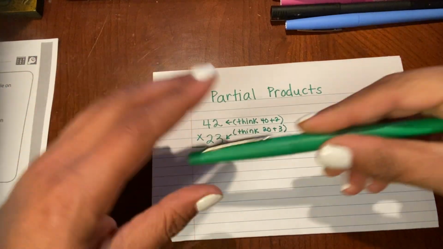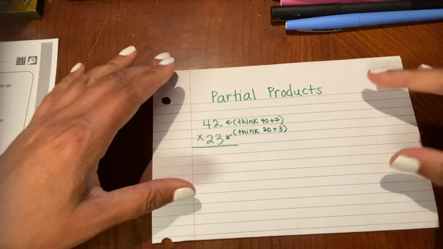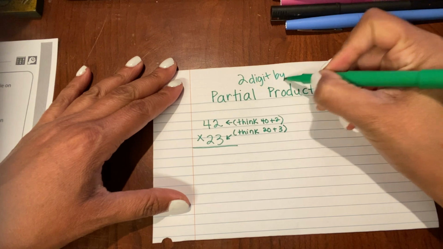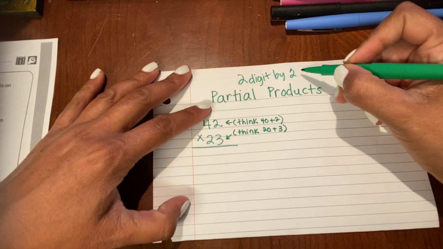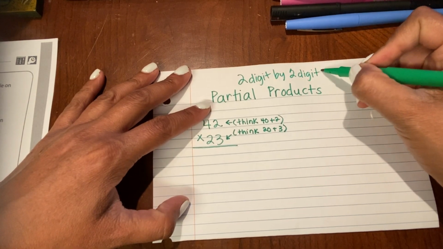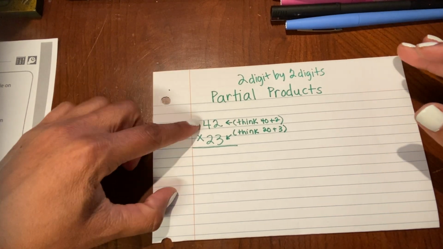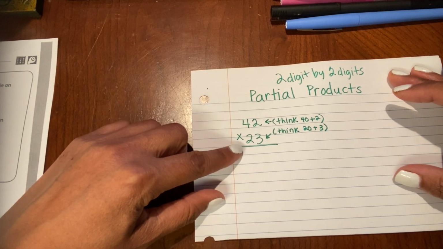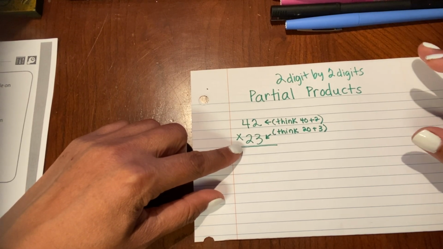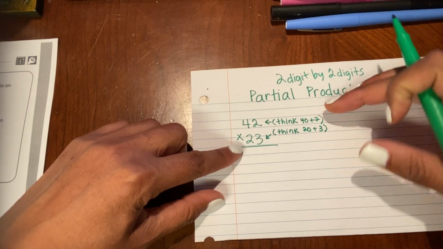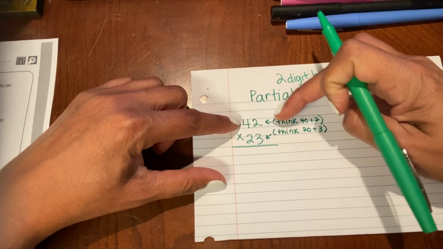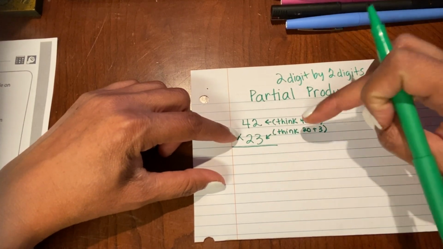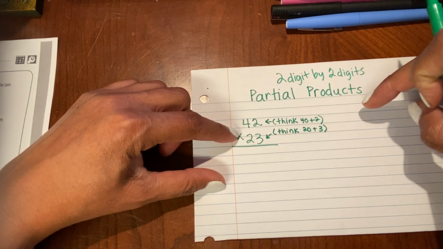Okay, guys, today I'm going to do a lesson on multiplying 2-digit by 2-digit using partial products. Okay, now the first problem we're going to do is going to be 42 times 23. Now, in order to start using the partial products method, you need to think of each number like this. Think of 42 as 40 plus 2 in your mind, and think of 23 as 20 plus 3, okay?